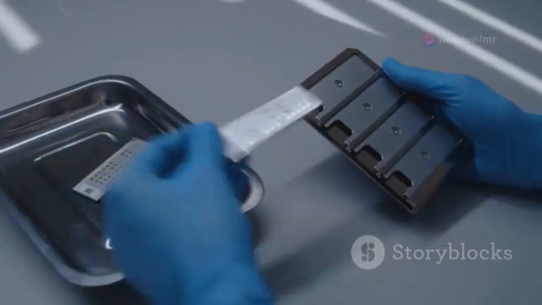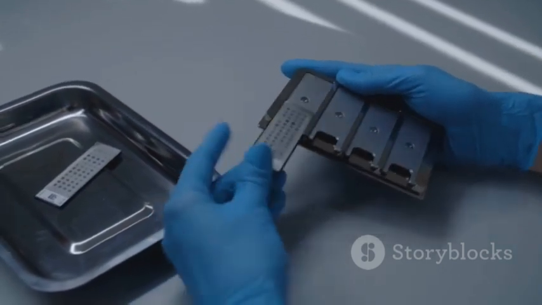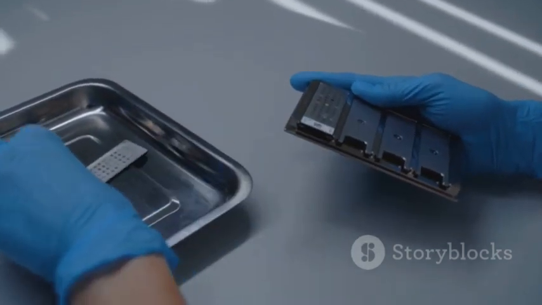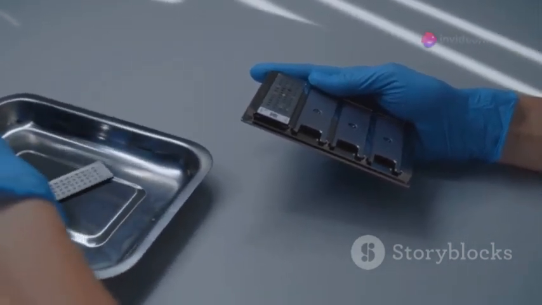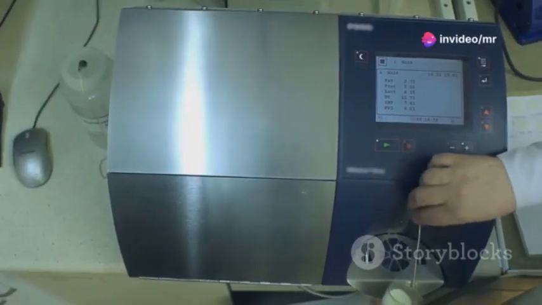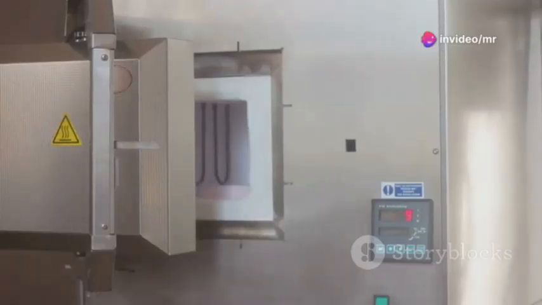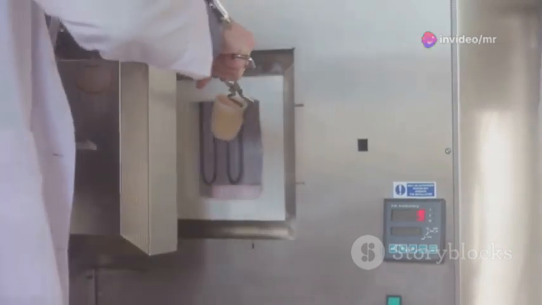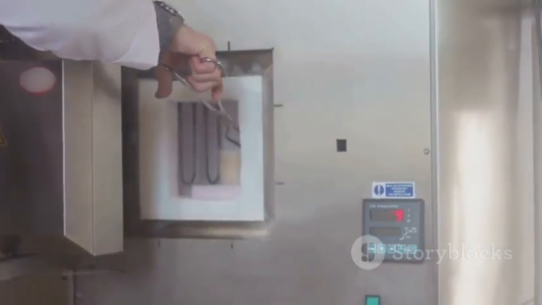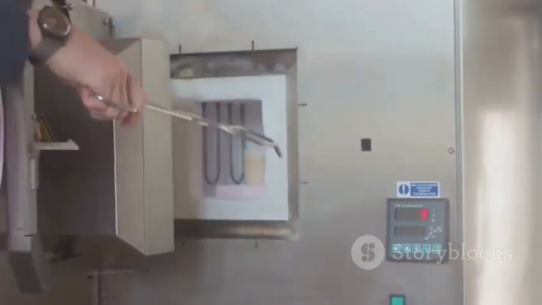With our sample prepped and loaded, it's time to run the XRD experiment. The preparation phase is crucial, ensuring that our sample is clean and properly mounted. We carefully place the sample holder into the XRD machine and close the door. Safety first. This step is essential to protect both the sample and ourselves from any potential hazards.